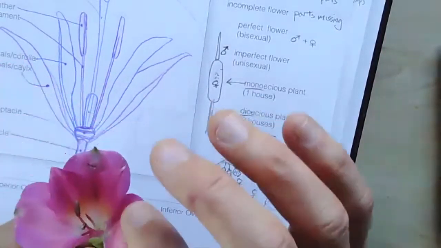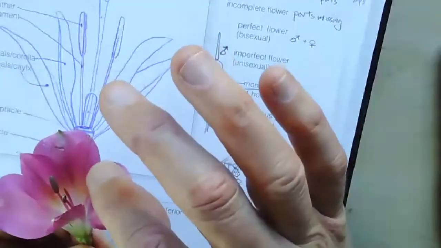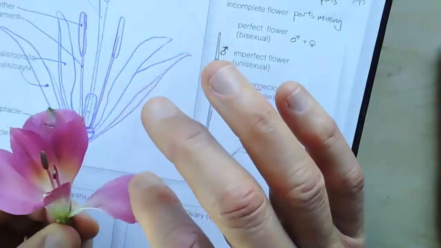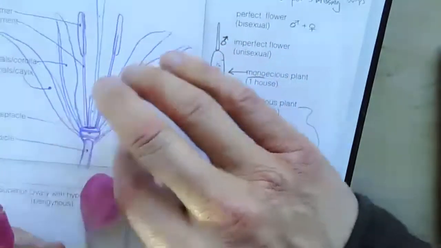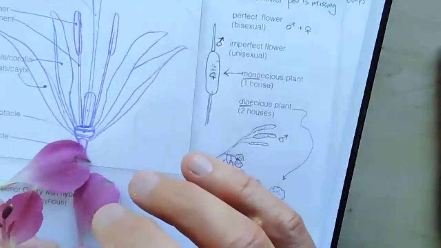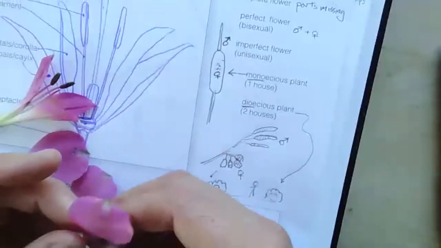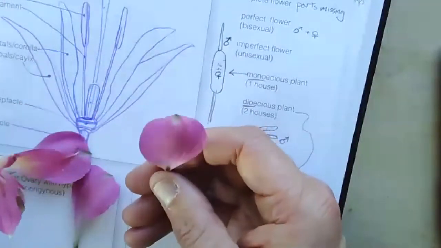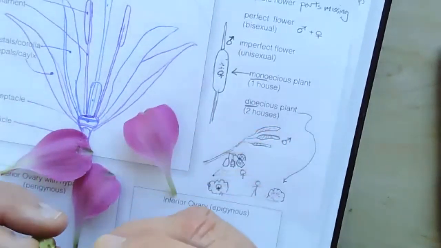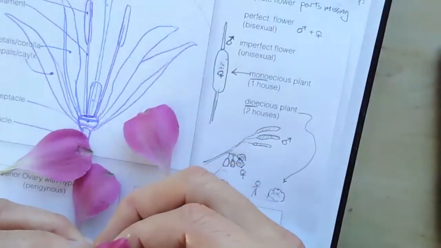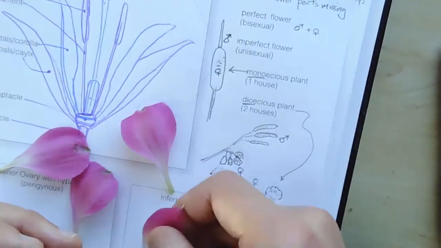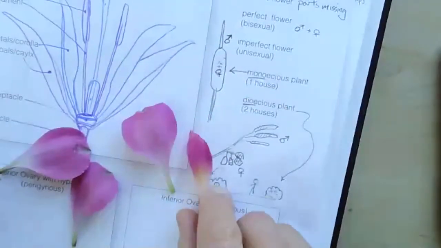Right? So on this one here, check this out. I'm going to do the same thing. I'm going to take off the sepals, and I'll line those up here for you. All right, so that's how the sepal looks on this little plant. And now I'm going to take off the petals. Look at how different the petal looks from the sepals.